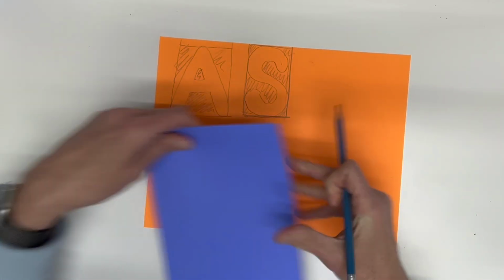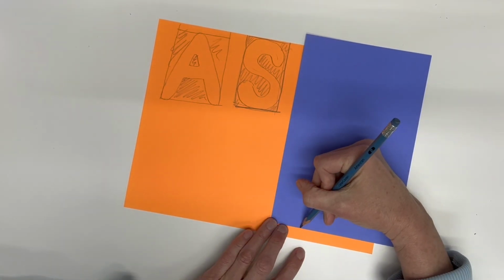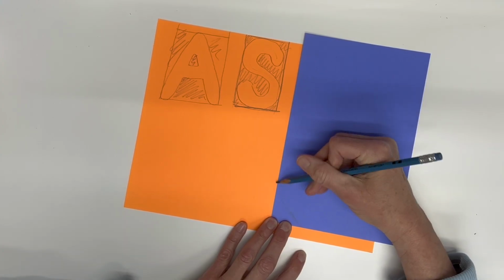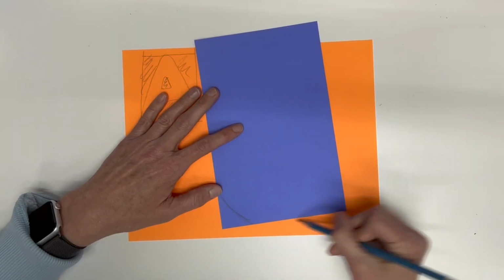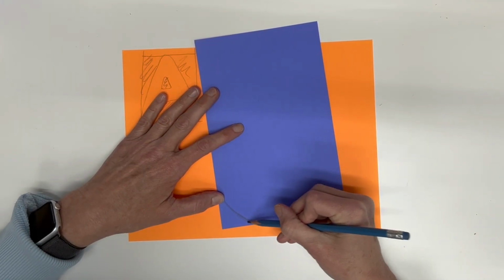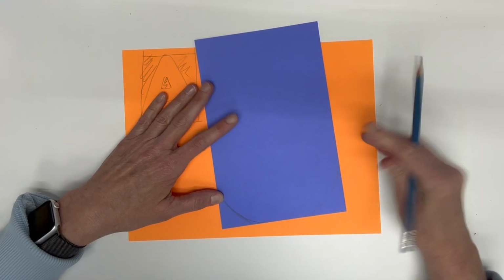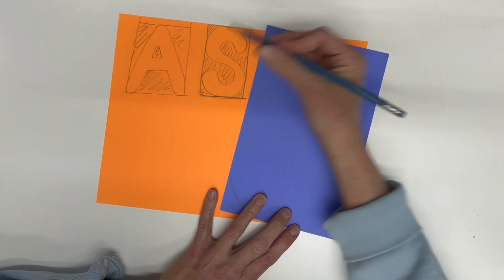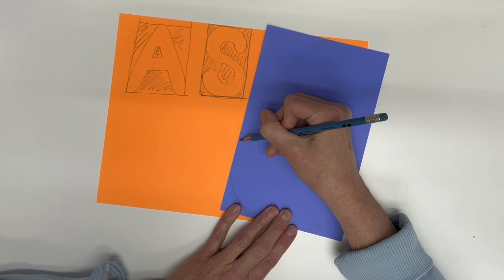Okay, so here we go. Okay, so I'm going to draw this kind of triangle first. And then I'm going to draw this triangle. Okay, and then this is touching the edge there. So I'm going to come up.